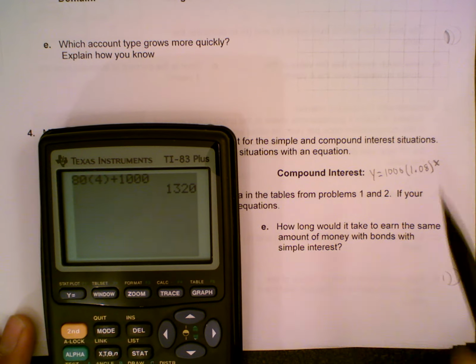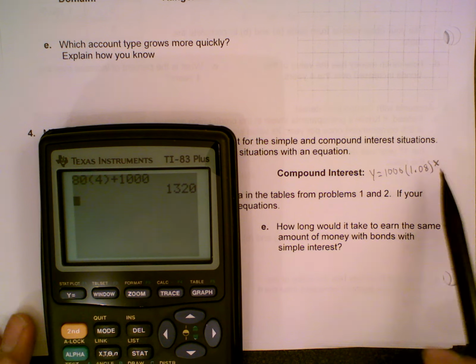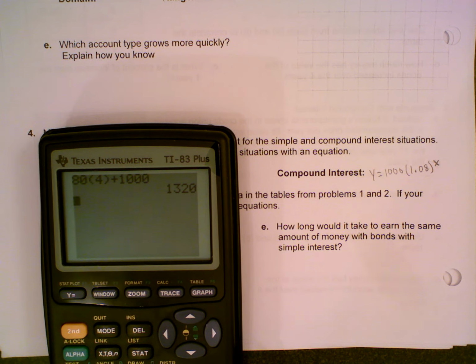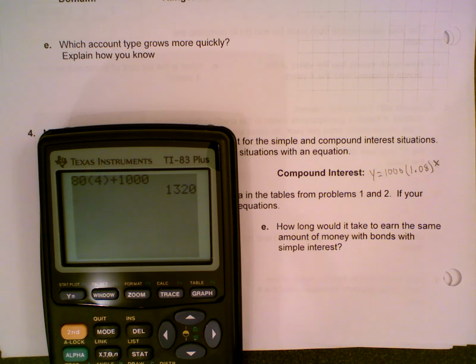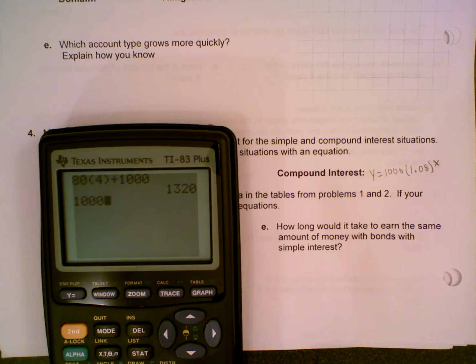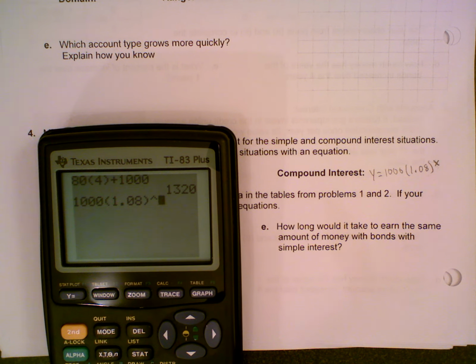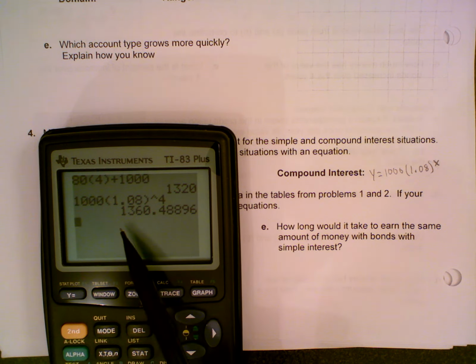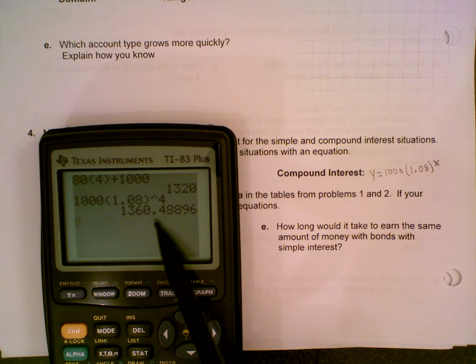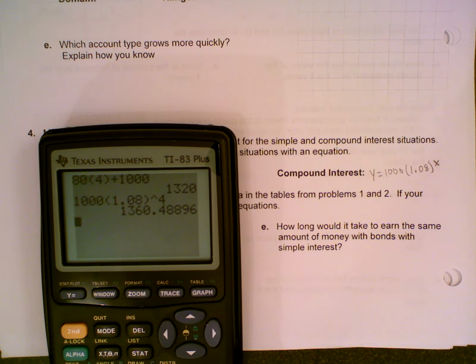For compound interest, we're going to use this equation. Once again, we're going to put in 4 here, and we're going to hope to get that same answer out as what's on the table on the back of this paper. So 1,000 times parenthesis 1.08, end parenthesis, to the 4th power. And I do get the answer of 1,360 and 49 cents, which is what I had on my other side of the paper. So we once again know that equation is correct.